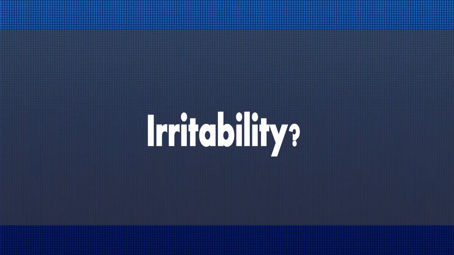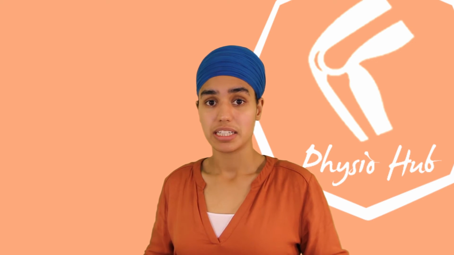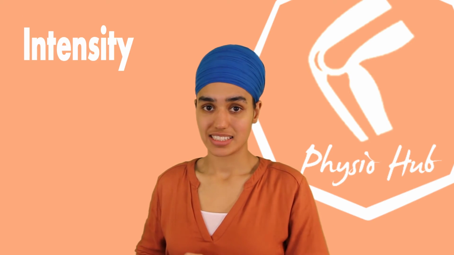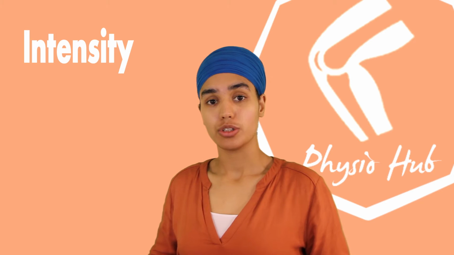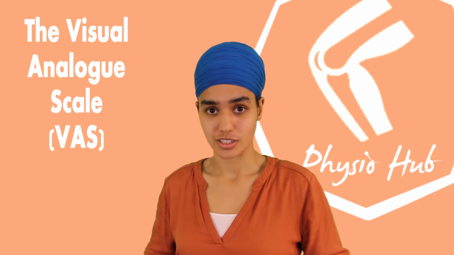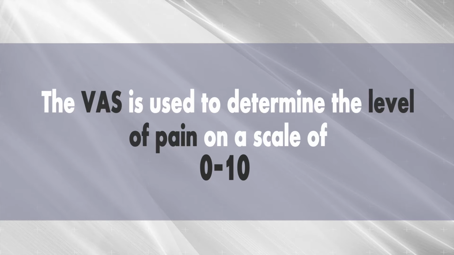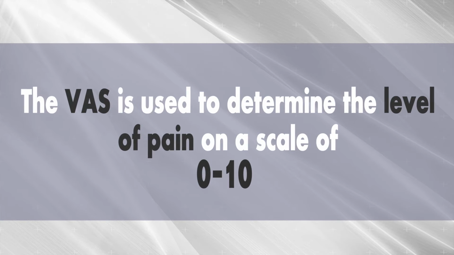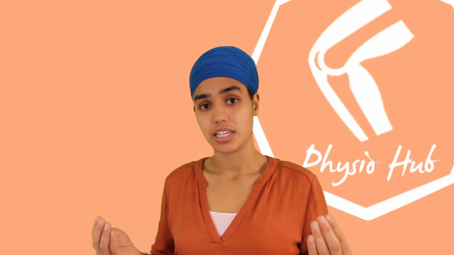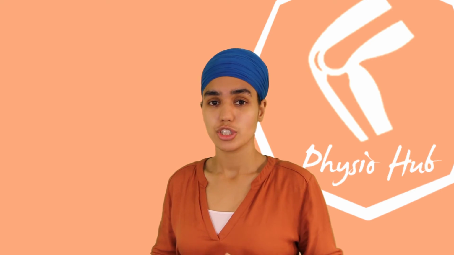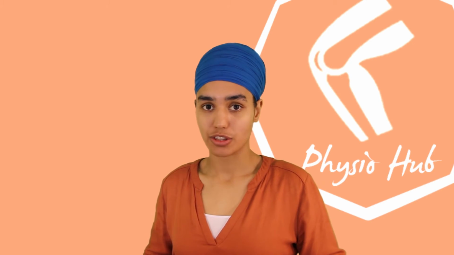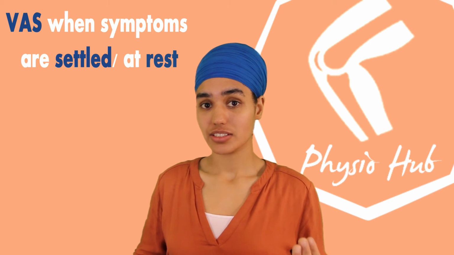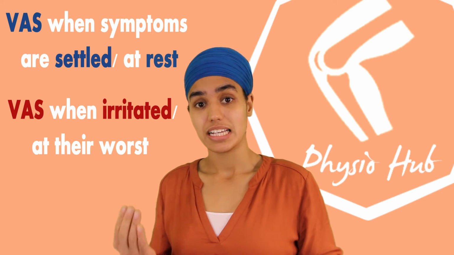And next, irritability. How easily are their symptoms brought on? In irritability, we can also consider intensity of pain. This is where we usually use the visual analog scale. The VAS scale is used to determine the level of pain, 0 being no pain whatsoever, and 10 being call an ambulance. Usually the VAS is not consistent throughout the day. We can then ask the VAS when the symptoms are settled and when they are irritated.